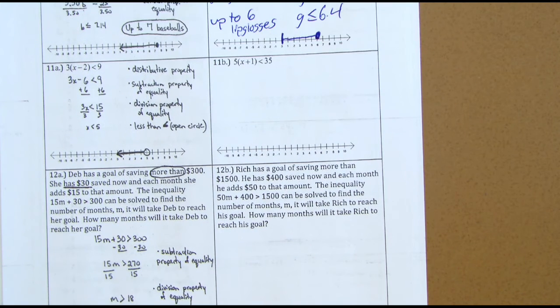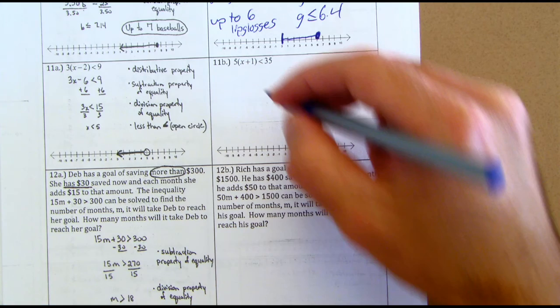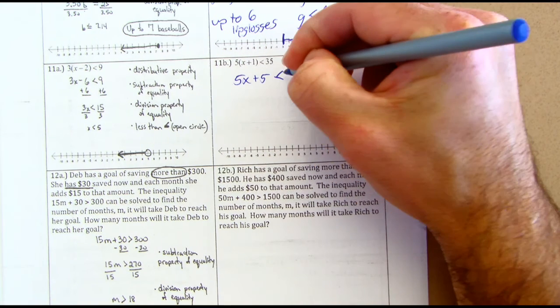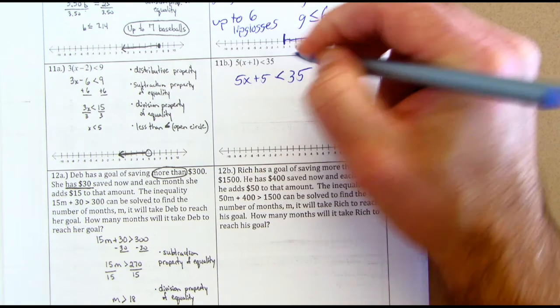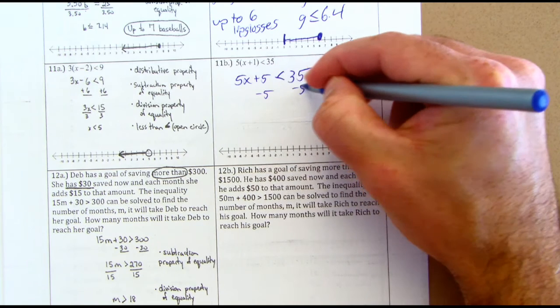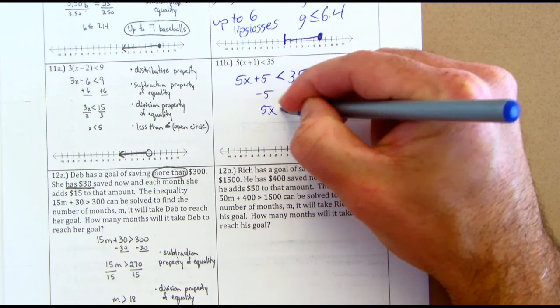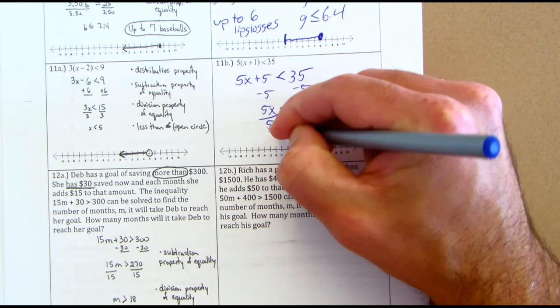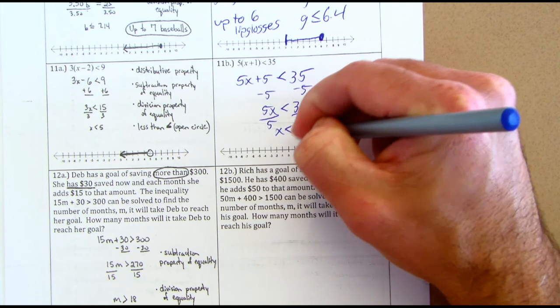All right, so number 11, do distributive property. We get 5x plus 5 is less than 35. So we're going to subtract 5 from both sides. I get 5x is less than 30, divide both sides by 5, and I get x is less than 6.